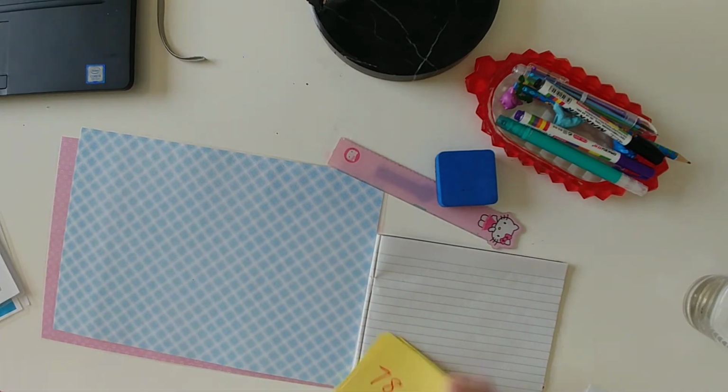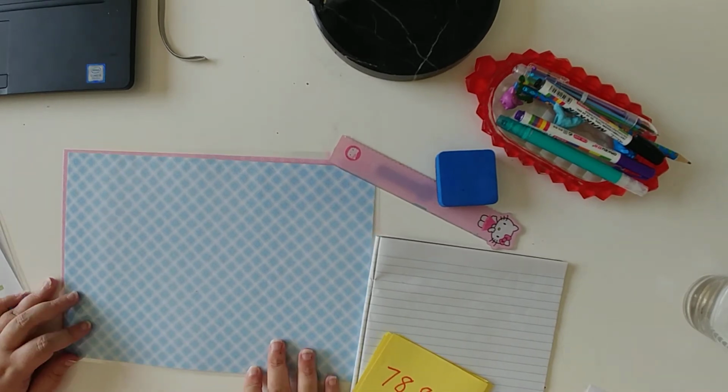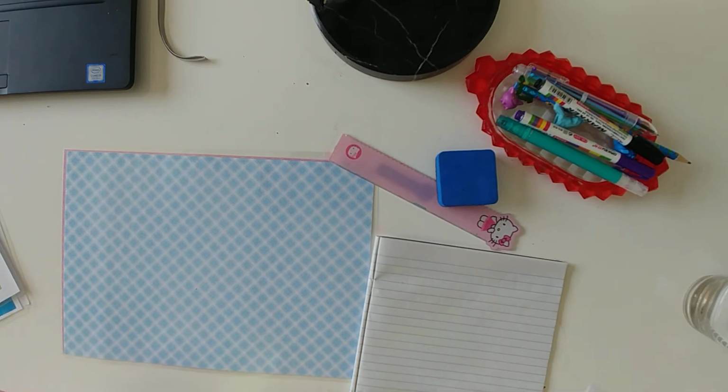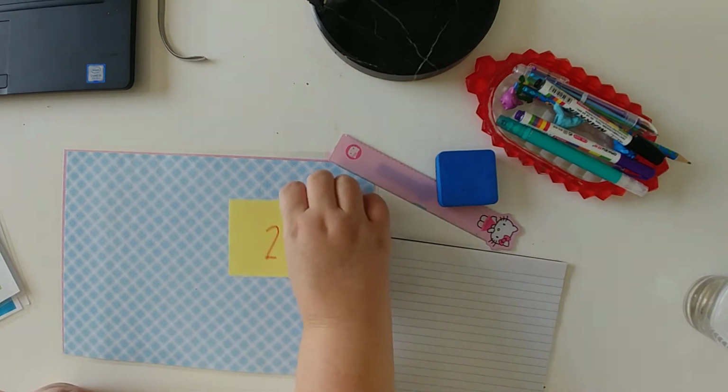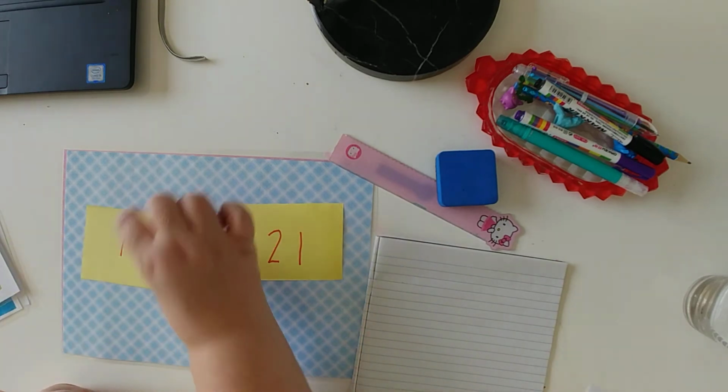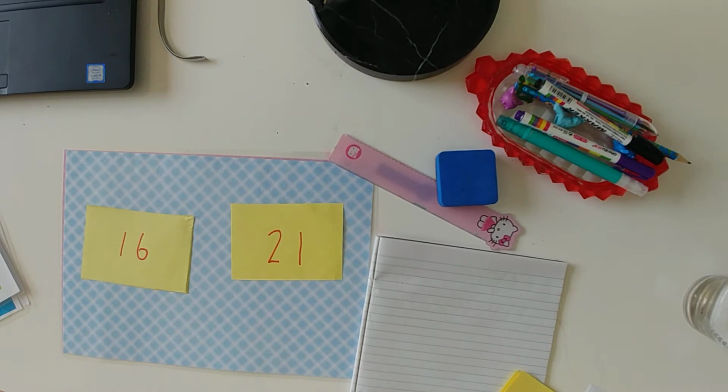So today we're working with odd and even. Odd and even are properties of numbers. So I've written out some numbers. And we'll start with some easy ones. I've got 21 and I've got 16. And I need to know whether they're odd or even.